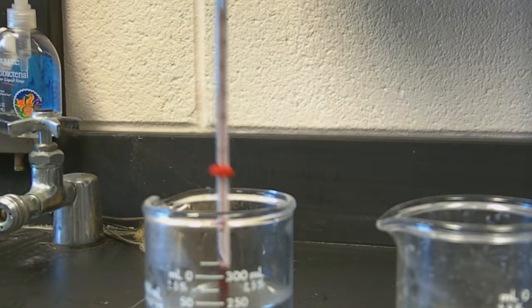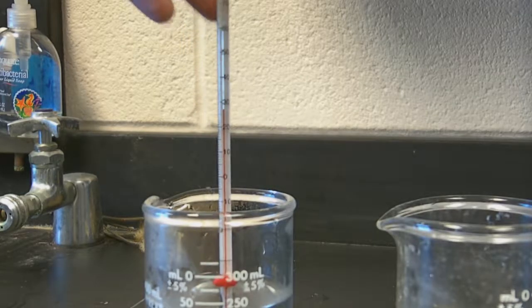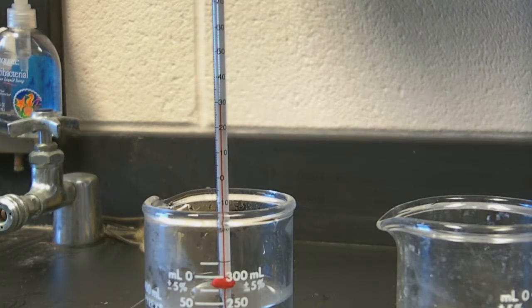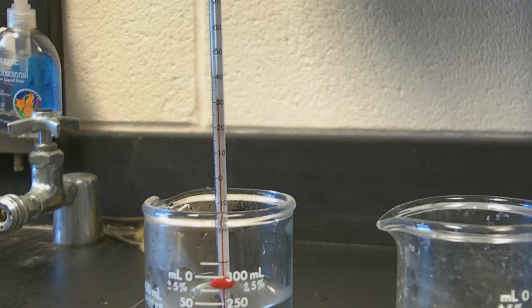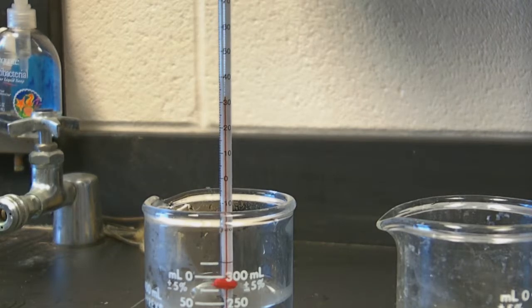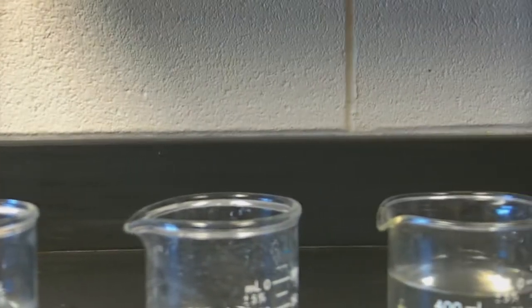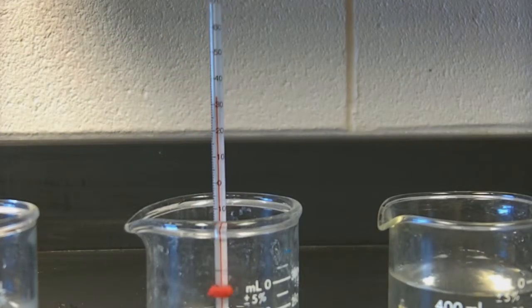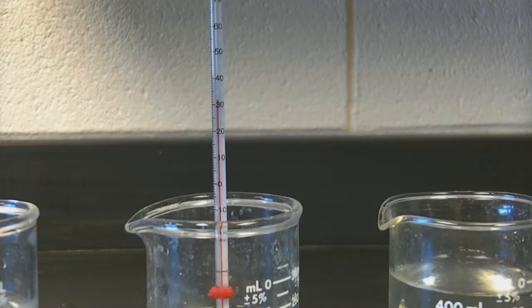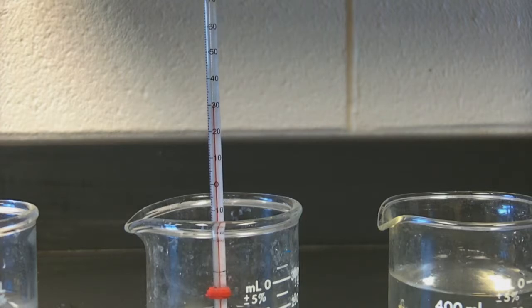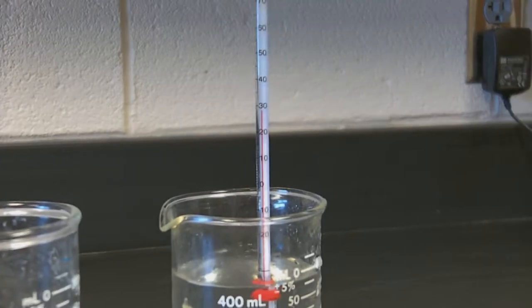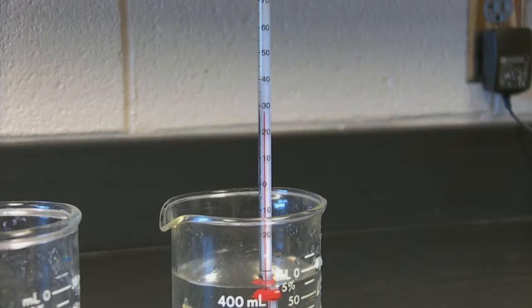Temperature. You can see the temperature rise on this thermometer as we place it into the hot water. And now you can see the temperature fall as we place it into the room temperature water. And finally, placing it into the cold water, you can start to see the temperature drop even lower.